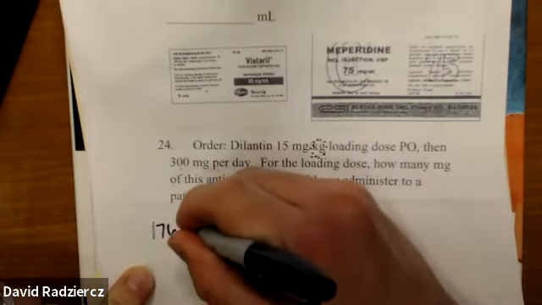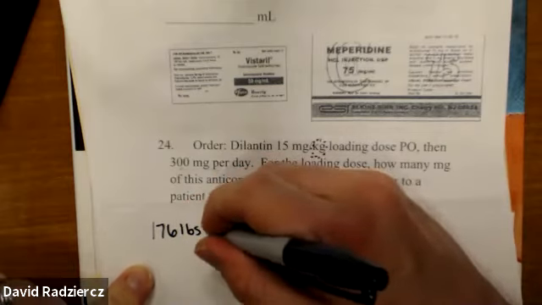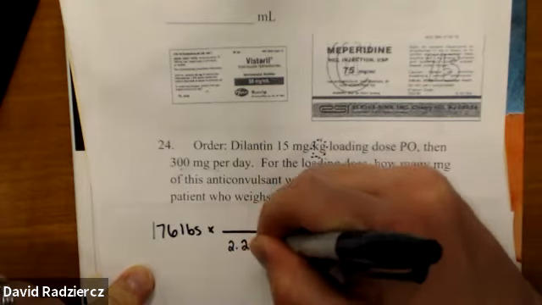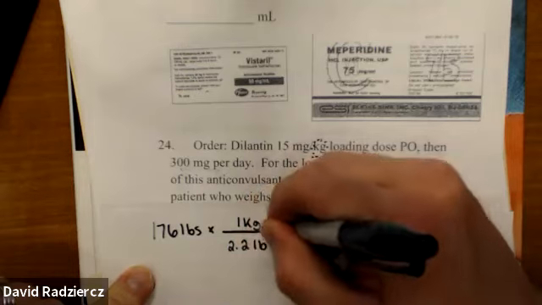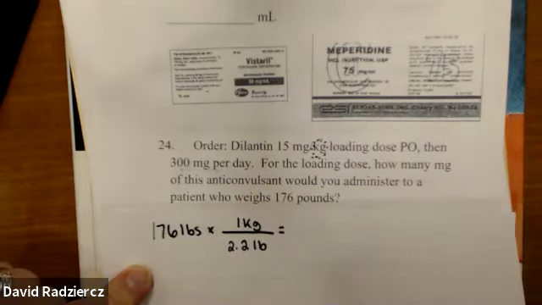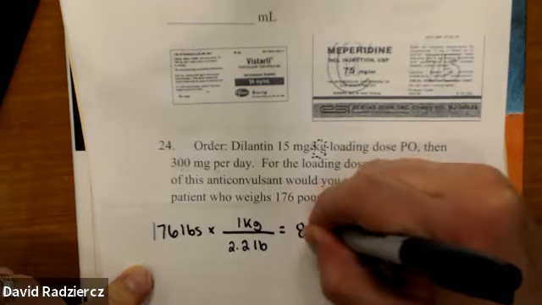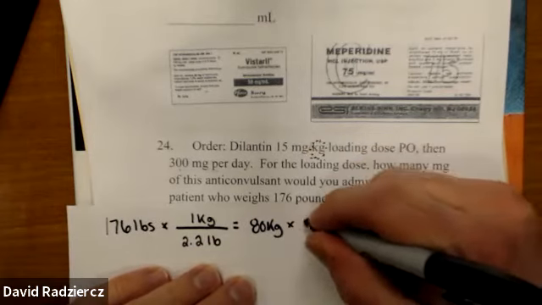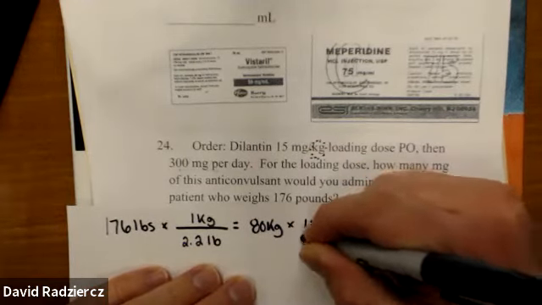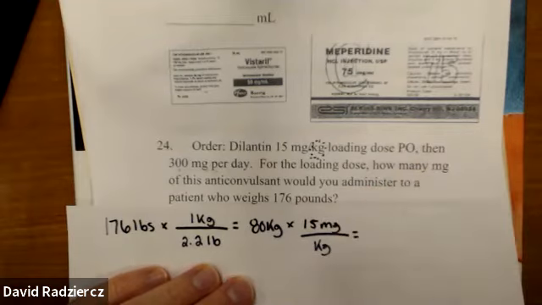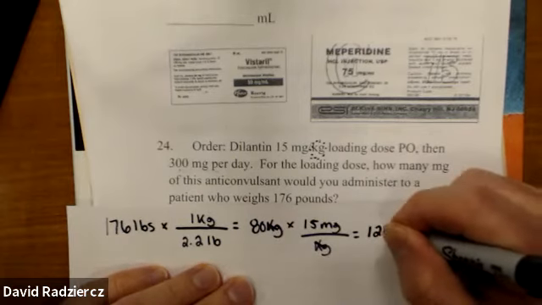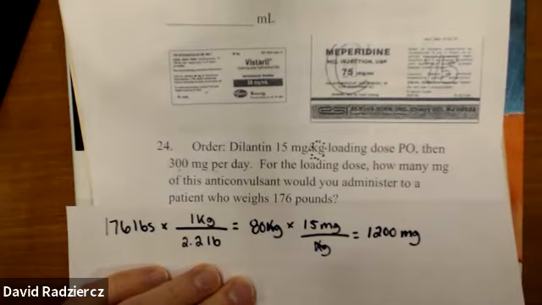So I'm actually going to set this up dimensional analysis wise. If you just automatically divide by 2.2, you're doing that right. So 176 divided by 2.2, and you get 80 kilograms. Once you have that 80 kilograms, now all you have to do is multiply by the 15 milligrams per kilogram. And then 80 times 15 gives you 1,200 milligrams.